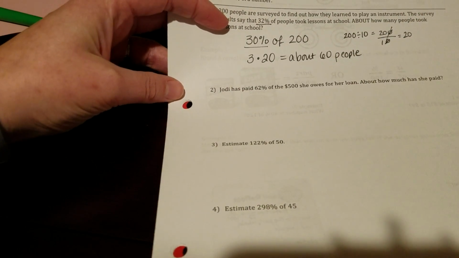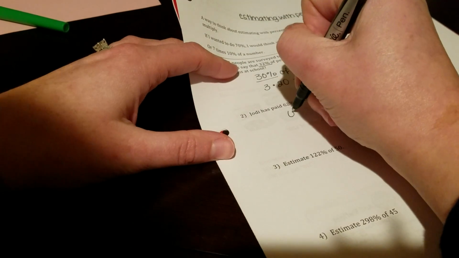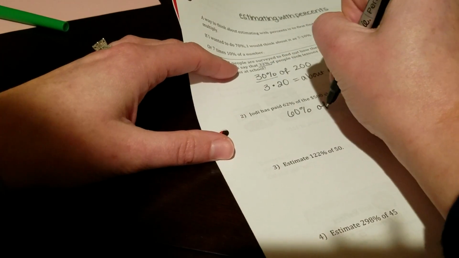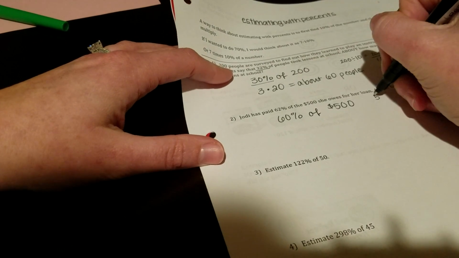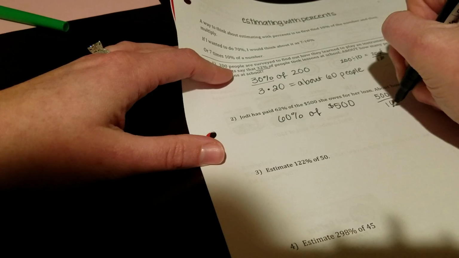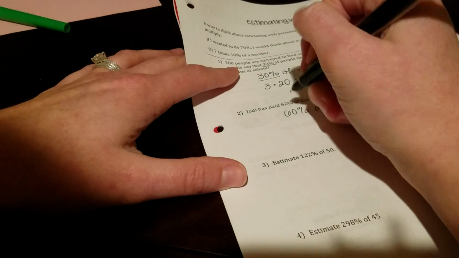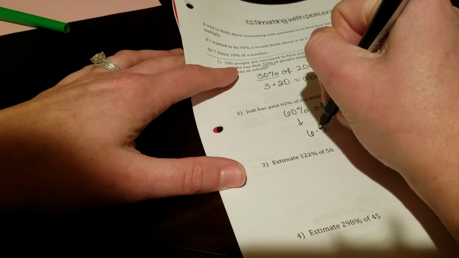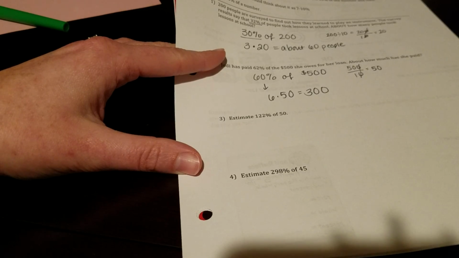Jody has paid 62% of the $500 she owes for her loan. About how much has she paid? So we're going to say 60% of 500. So think about what is 500 divided by 10, which is really just going to be 50. You need 6 of those, which is equal to 300.